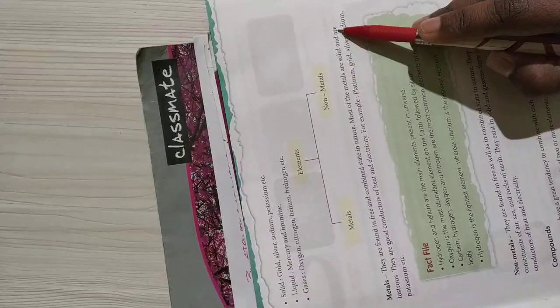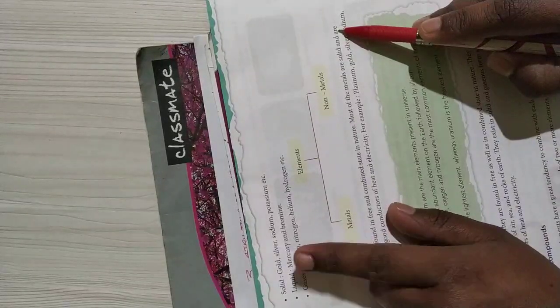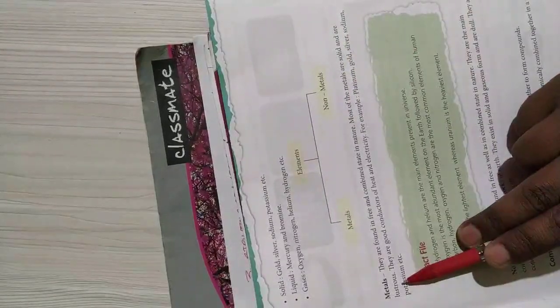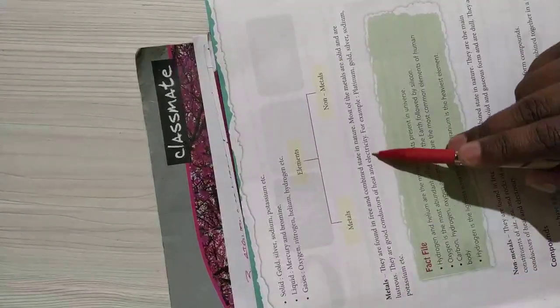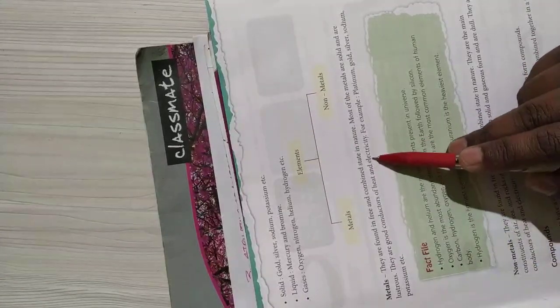Most of the metals are solid. Yes, most of the metals; we can't say that all metals are solid because we have an exception here. Mercury is in liquid state. So most of the metals are solid and are lustrous. Lustrous means chamak. Yes, metals are shiny. They are good conductors of heat and electricity. Yes, metal can conduct because the wires in your home are all made up of copper. Copper is a metal.